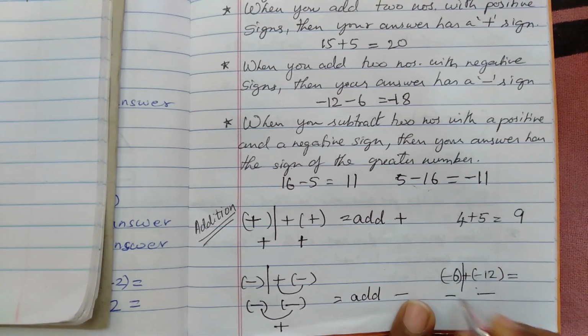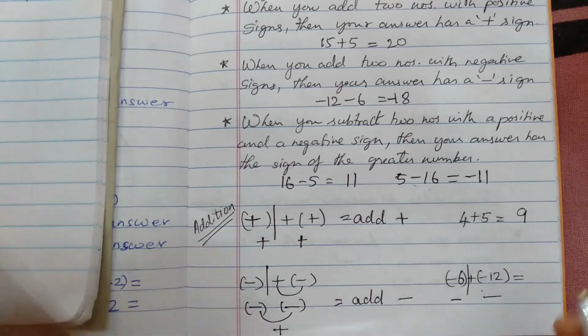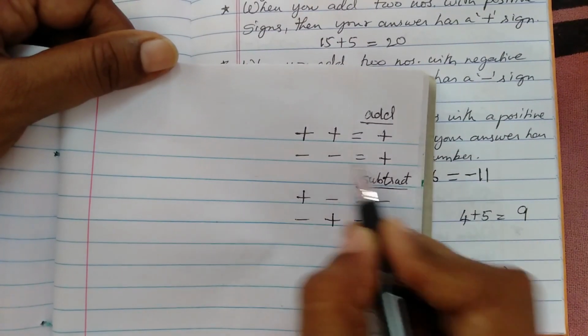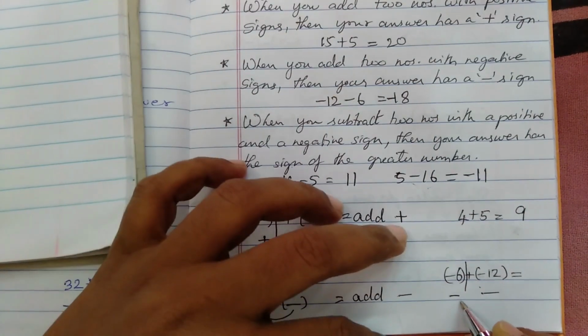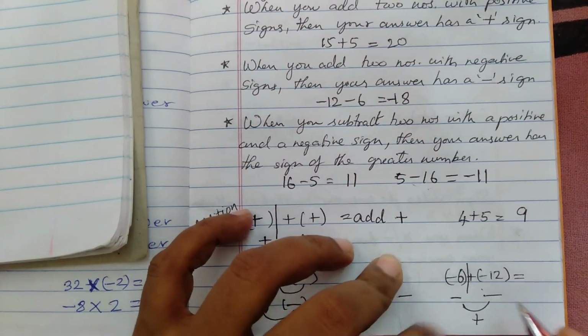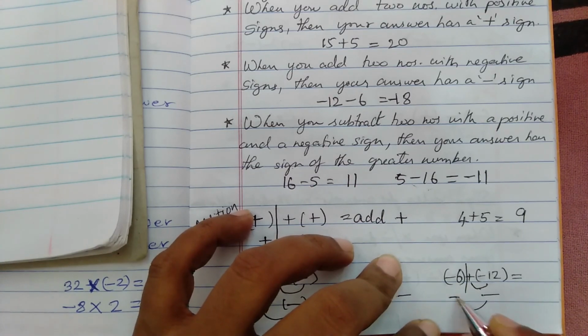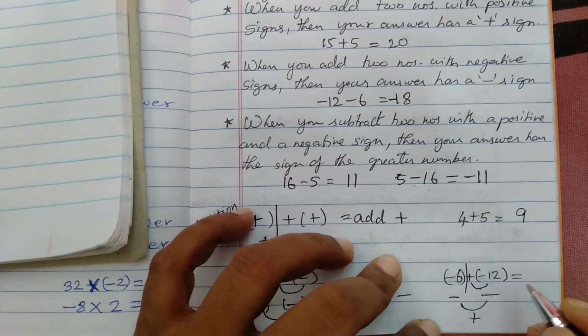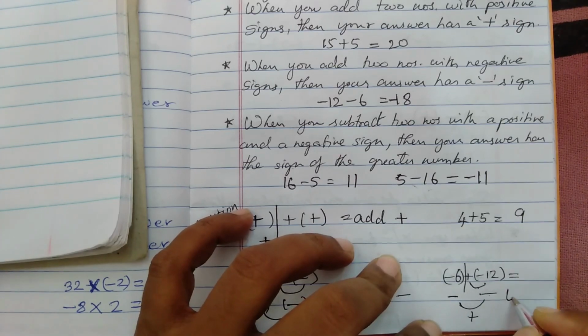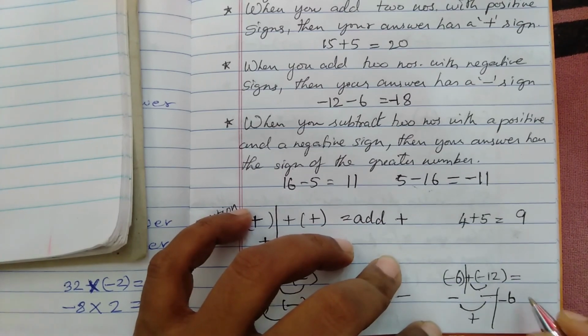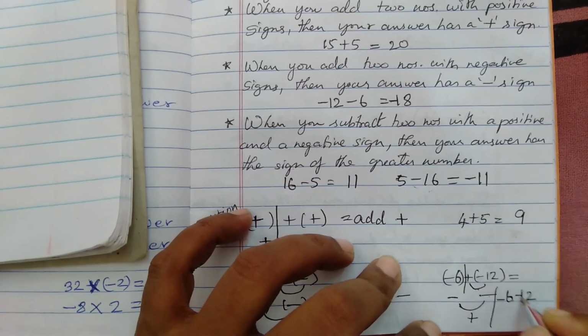So now here already there is a minus, and here you have a minus. Now what will happen? You have a minus and minus here. Your minus and minus you will have to add. This means that you will be adding this. Now when you see this plus and minus, you got a minus here. When you have two minuses, then you finally will be adding those two numbers. So what will happen? You will be adding this. So for example, this is minus 6 and this is minus 12.